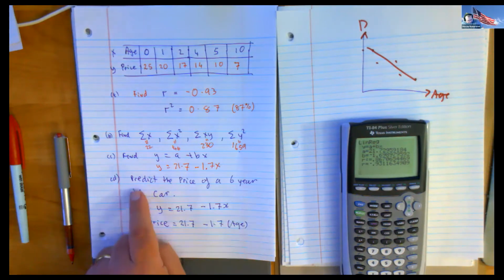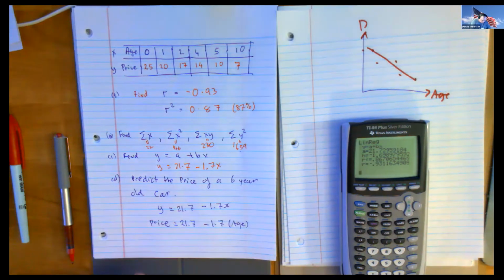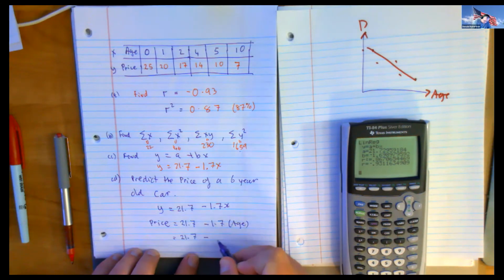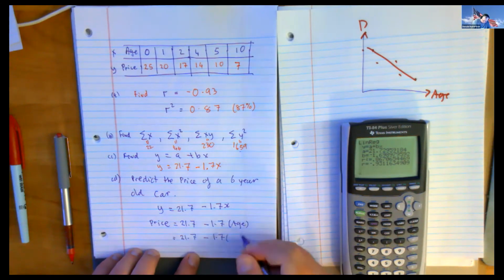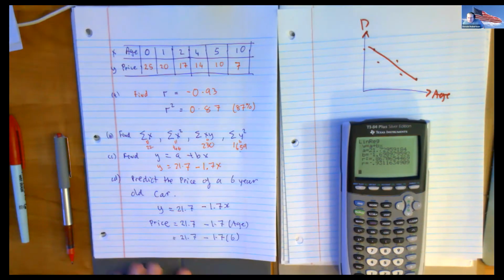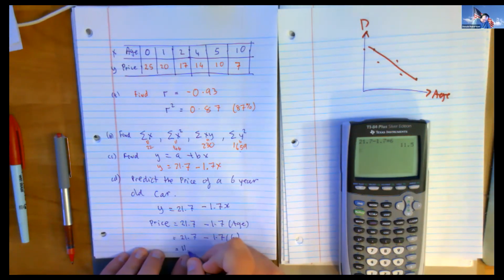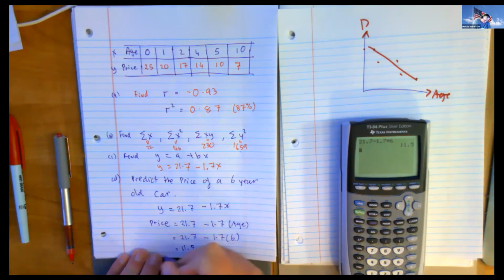So when it says predict the price of a 6-year-old car, really all we're going to do here is take away, well, some add, some take away. We're going to do that calculation. So I have 21.7, take away 1.7 times 6. And the answer I would get here is 11.5.